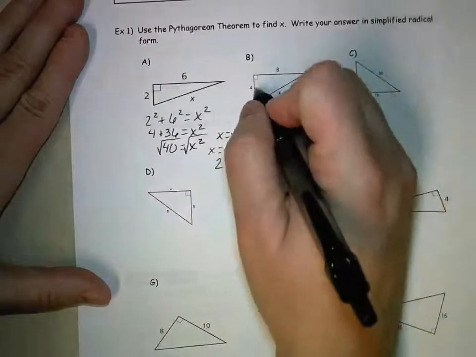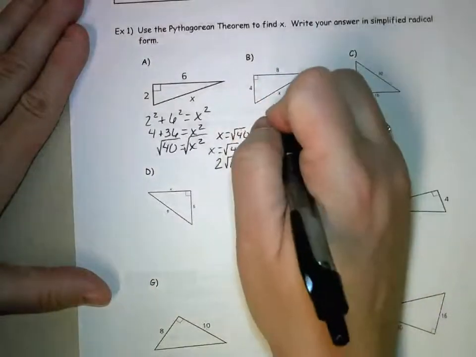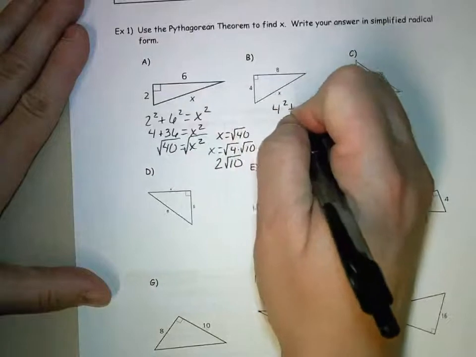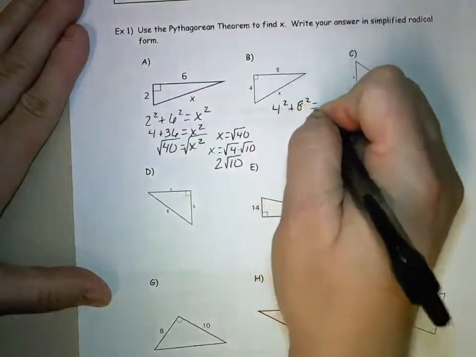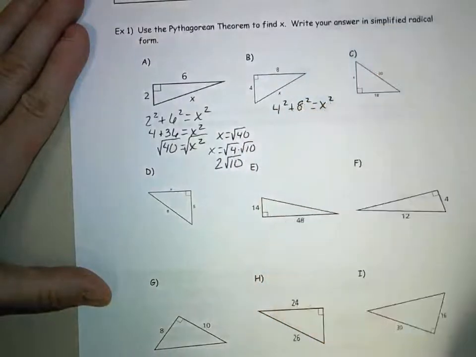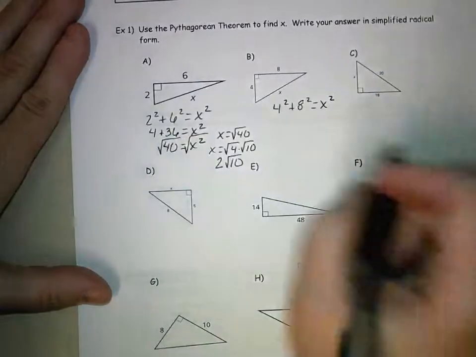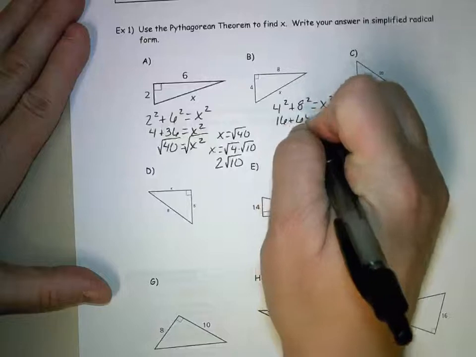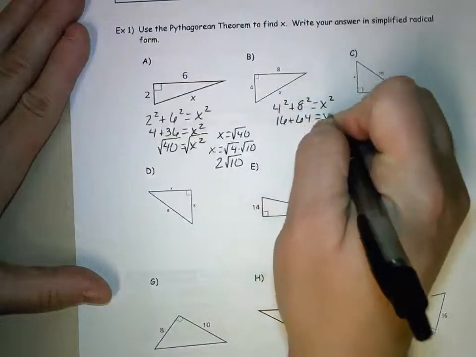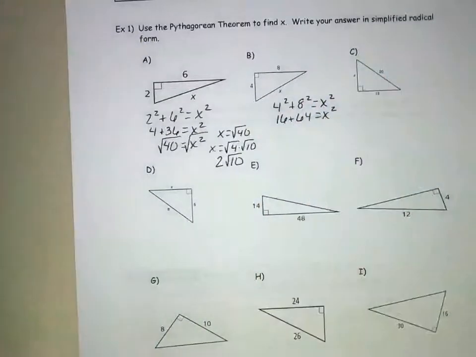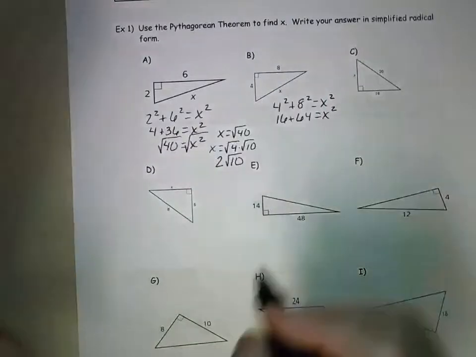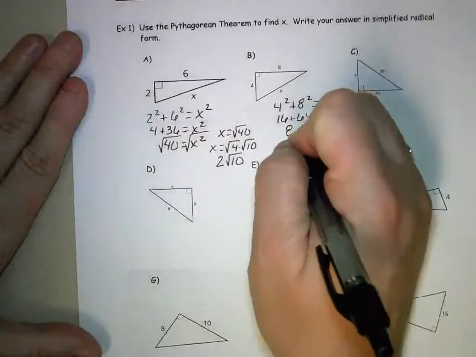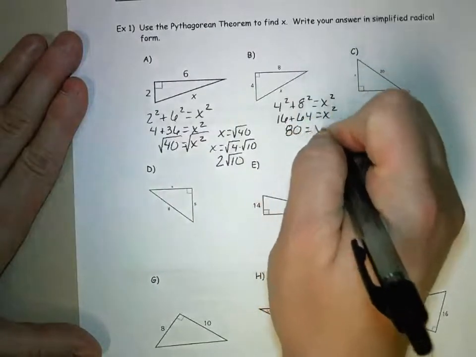Letter B, leg squared plus leg squared equals hypotenuse squared. So 4 squared plus 8 squared equals x squared. That becomes 16 plus 64 equals x squared. 16 plus 64 is 80.